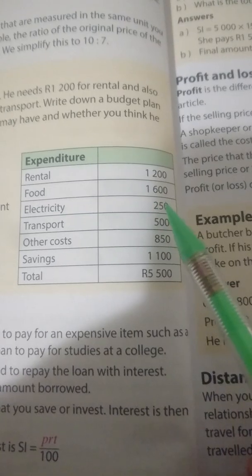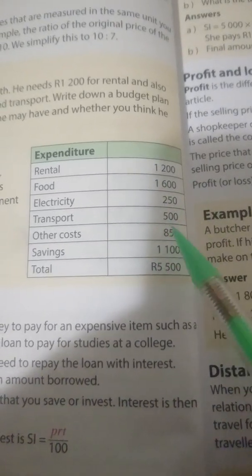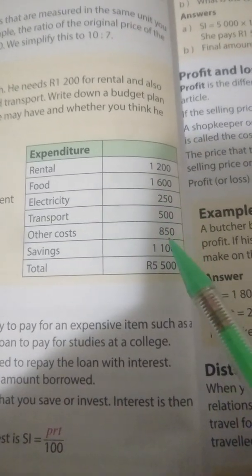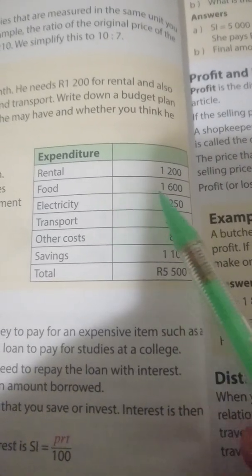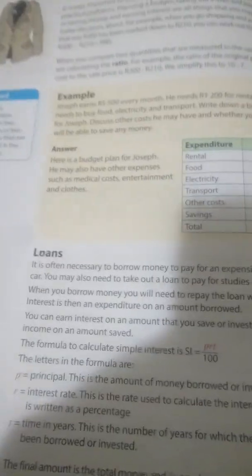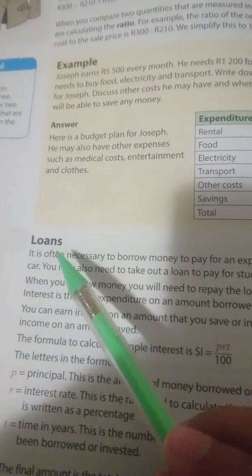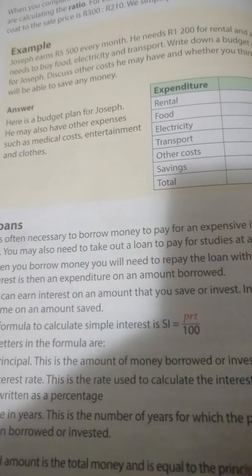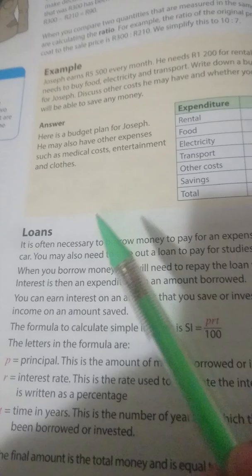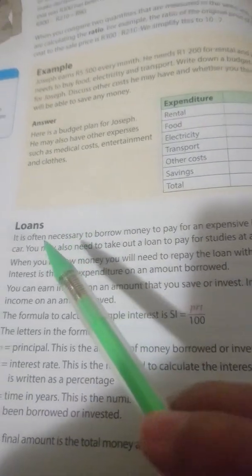It may not be exact, right? It is an estimation, but it is a budget plan. You think that's how much he will spend on transport in a month, how much he'll spend on electricity and food, and so on. Right, moving on to loans. Now this is a very important section and you are also new to this section, so please pay attention, and let me know if you need any help.